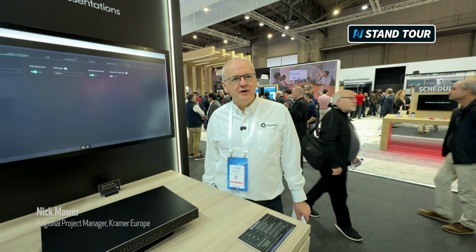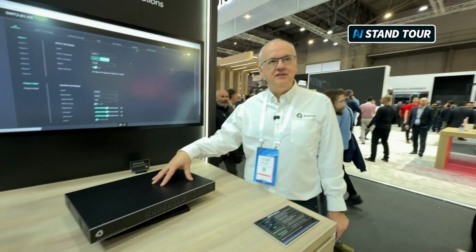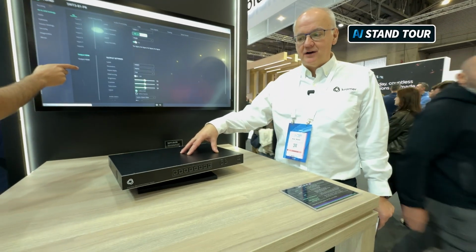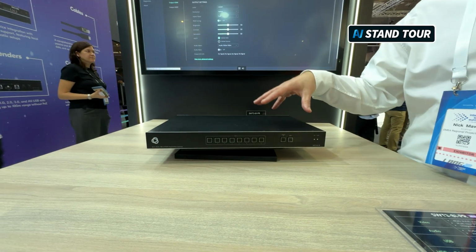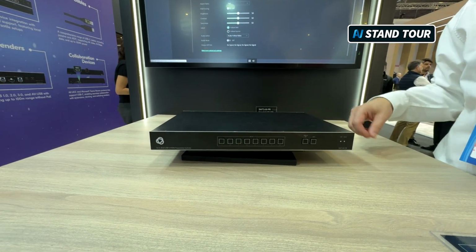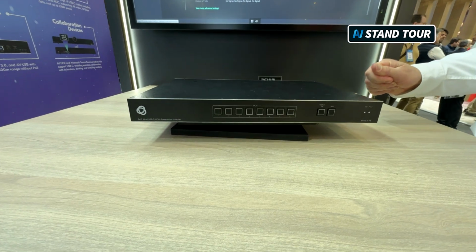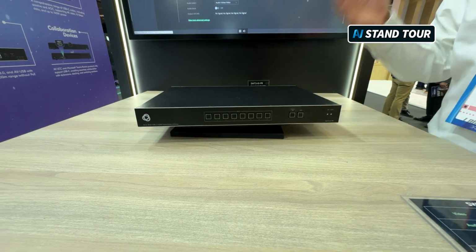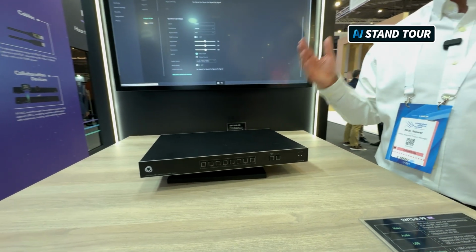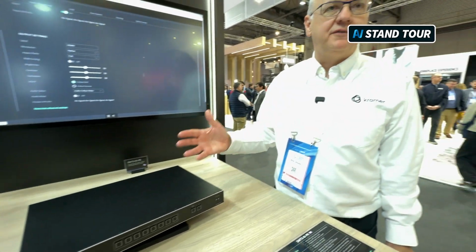Hi, I'm Nick Moore and we're on the Kramer booth at ISE 2025 and I'm going to talk about the SWT381PR, which is a switcher scaler of the kind that you're familiar with from Kramer. Has a very powerful processing engine in, so it can support any sort of input and it can output up to 4K 60 444.